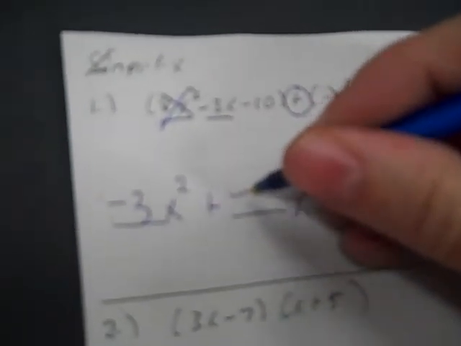Okay, now x, regular x, I've got negative 3x, positive 2x. So I've got negative 3 plus 2, negative 1. Okay, and then the constants. I have negative 10, negative 7. Remember, the minuses make it negative. Negative 10 plus negative 7, negative 17. Okay, that's my answer.